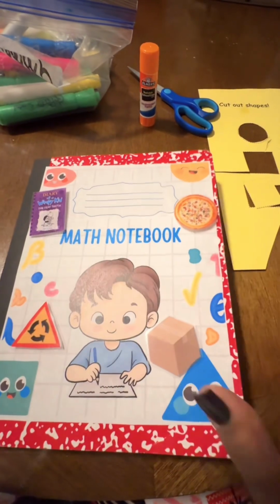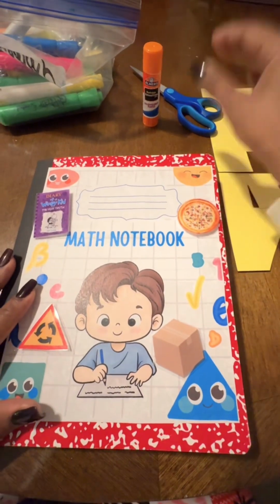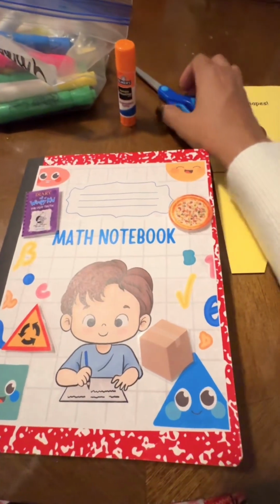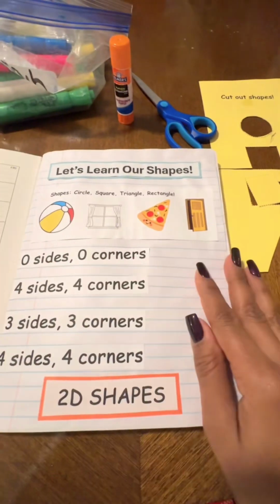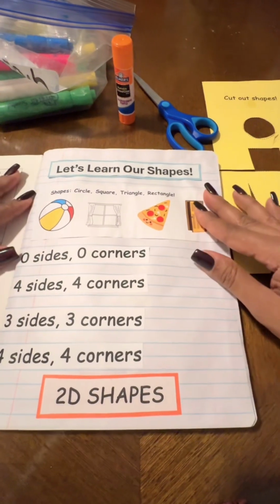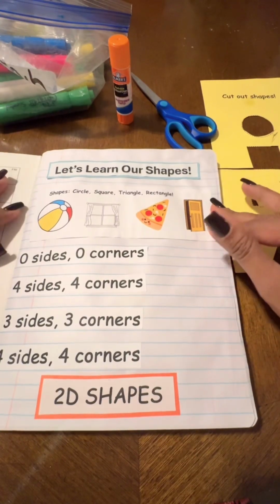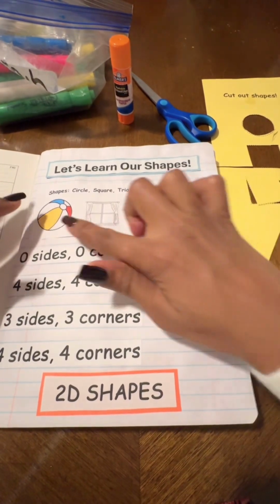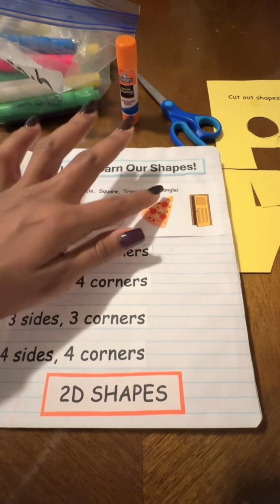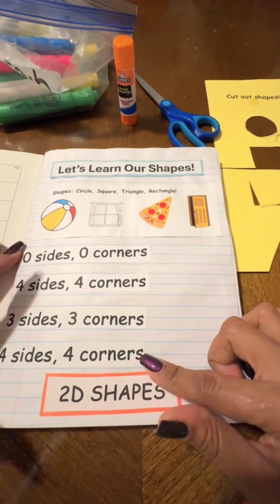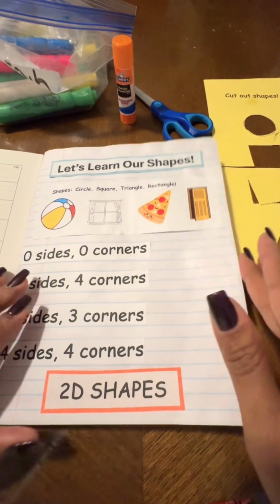Okay, so when we're going to start our notebook, we would ask the kids to take out their materials: a glue stick, scissors, and their colors. When we open the book, the first page says, let's learn our shapes. I chose pictures of things that they regularly see: circles, squares, triangles, and rectangles. I added the names of them, and I labeled them as 2D shapes.